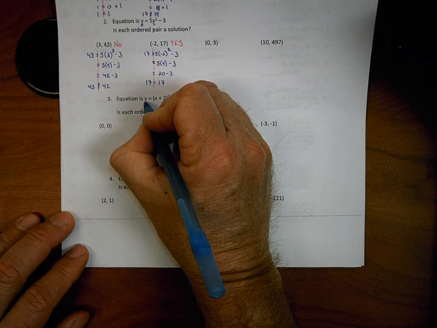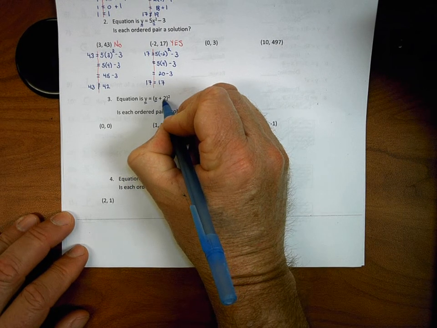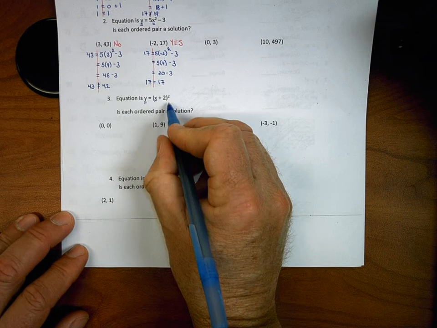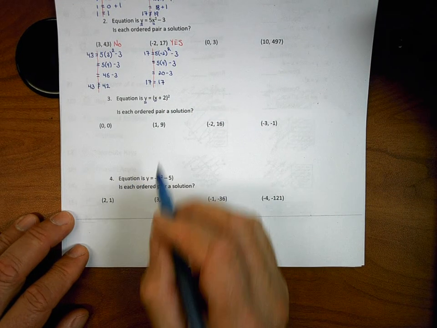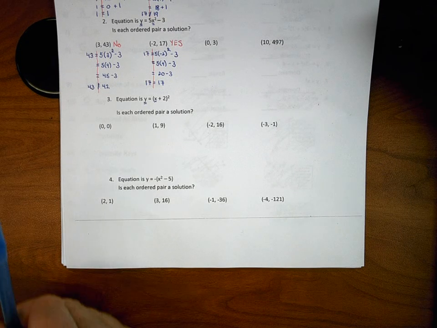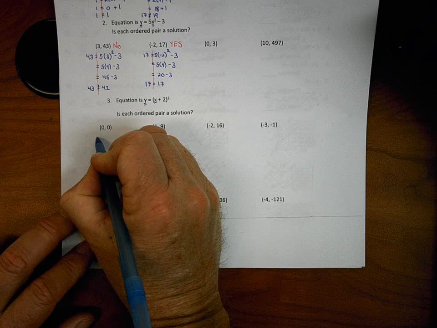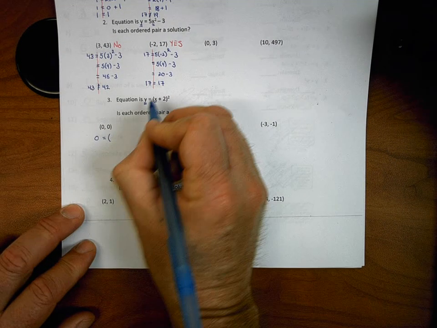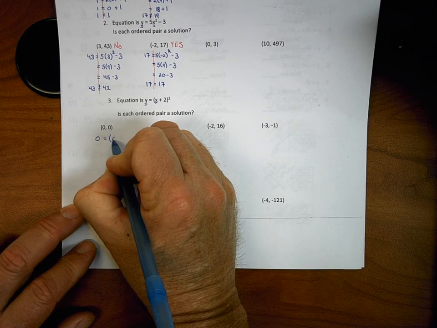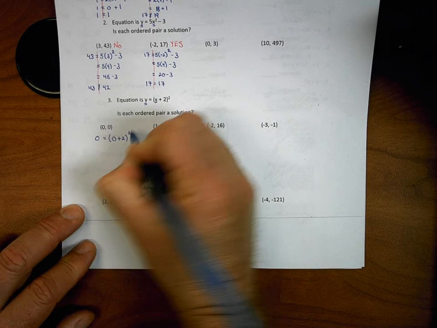Number 3. So in number 3, my equation is y equals, so here's my y value, is equal to the quantity x plus 2, quantity squared. So when I'm going to determine if these ordered pairs are solutions, the first ordered pair is (0, 0). In the place of y, I'm going to substitute a 0. I'm going to put an equal sign. Then I'm going to go parentheses. In the place of x, I'm going to substitute the x value, which is also 0 in this case, plus 2. I'm going to close the parentheses to the second power.